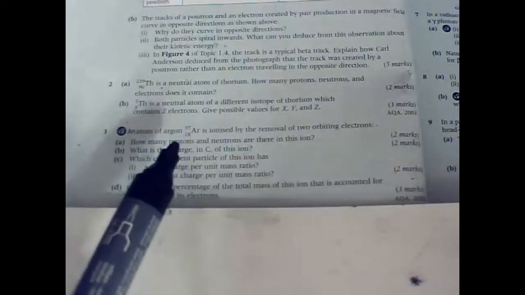How many protons and neutrons are there in the atom? Okay, so again, fairly easy question. Because we have 18 up here for our proton charge, it's going to have 18 protons. 37 take 18 gives us 19 neutrons. So that's the answer to part A.